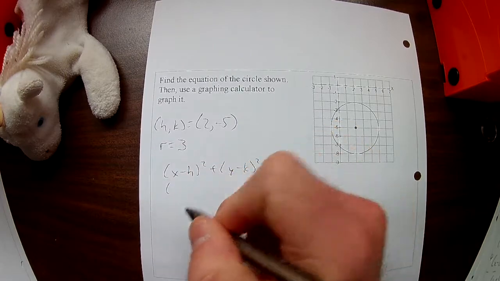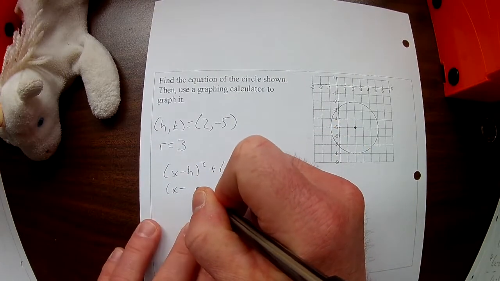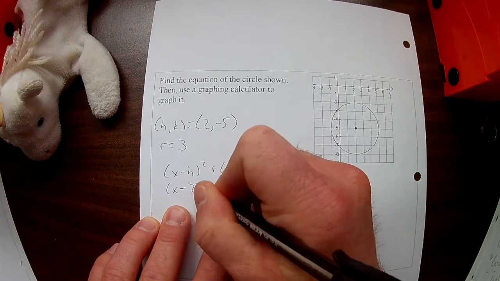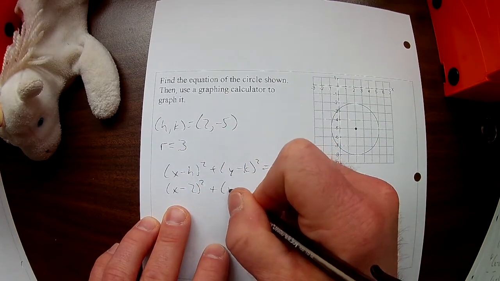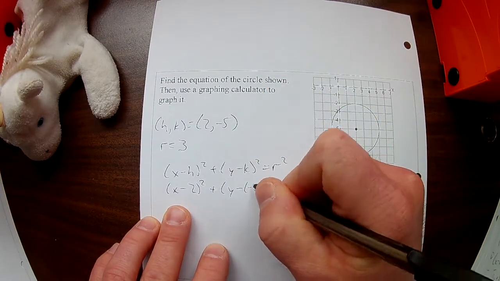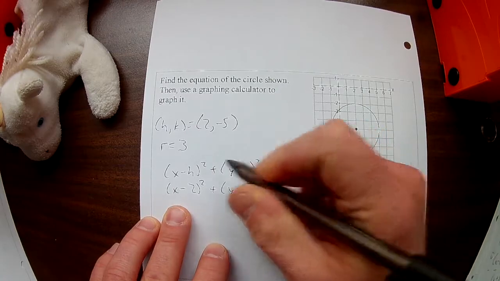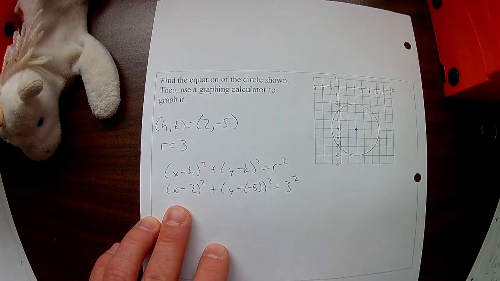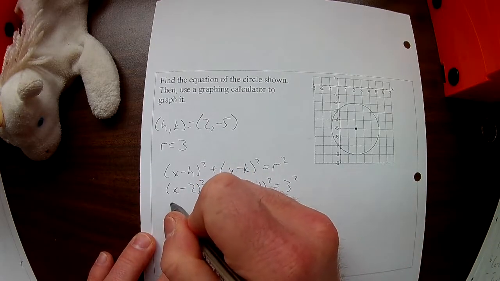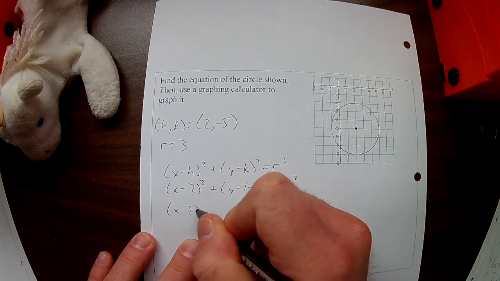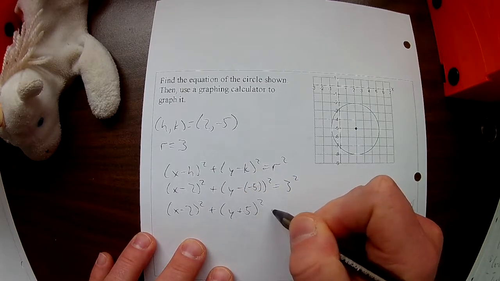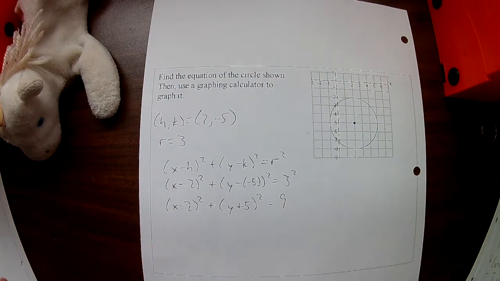We can have x minus h, 2, squared plus y minus k, negative 5, squared equals r squared. And we just want to clean it up a little bit. x minus 2 squared plus y plus 5 squared equals 9. There's an equation of a circle.